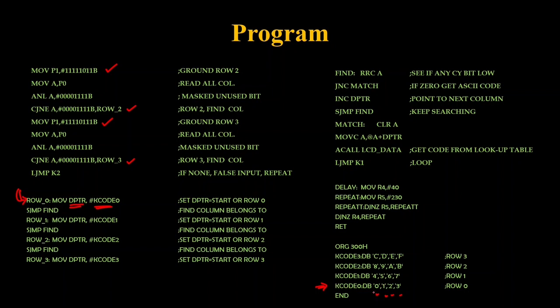So I can make sure that the key being pressed is 0, 1, 2 or 3. That is confirmed, if any of the keys from row 0 is pressed. If row 1 is pressed, DPTR is going to point to code 1, which means 4, 5, 6, 7 is being pressed. Code 2 says that 8, 9, A and B are being pressed. If it is row 3, it makes sure that the key being pressed is C, D, E, F. So this is with respect to your inputs.